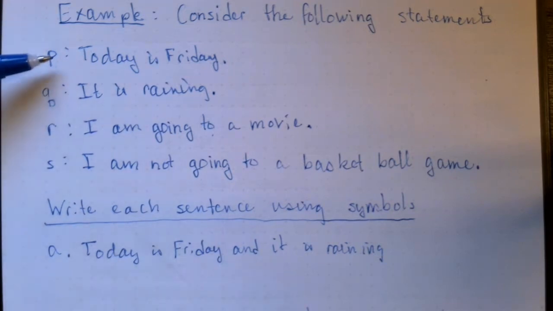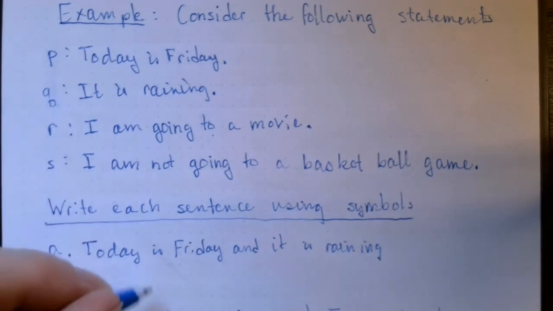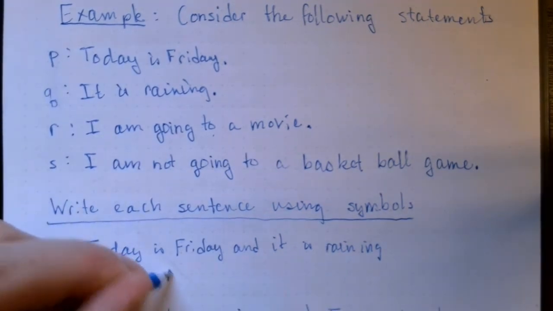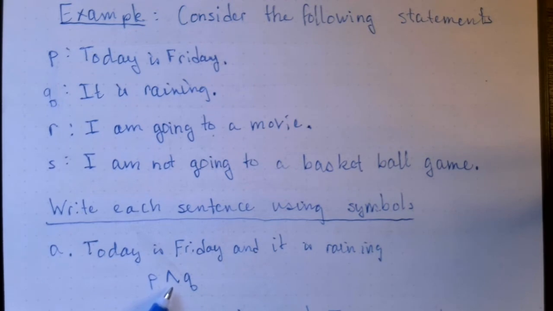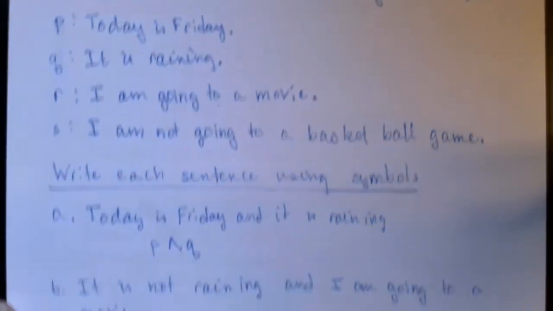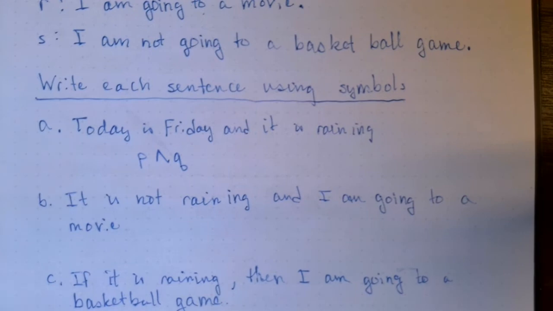Okay, so today is Friday, and it is raining. Okay, so remember, P is today is Friday, Q was it is raining, and the symbolic version is this, P and Q. If you remember our last video, that was the symbol for and. You remember it's easy to remember because it looks like a capital A.